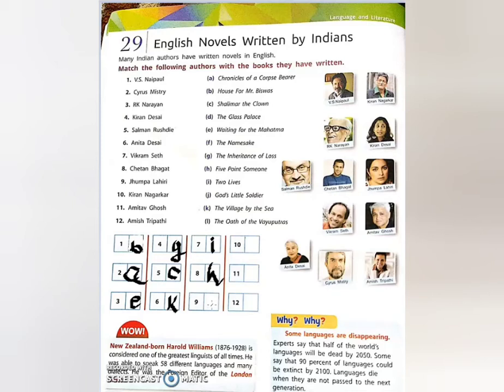Jhumpa Lahiri is the author of the book The Namesake. Option is F. Kiran Nagarkar is the author of the book God's Little Soldier. So the option is J, as you can see over here.